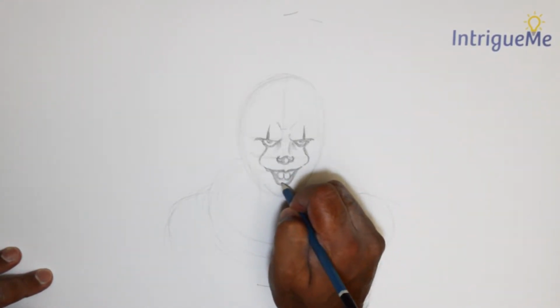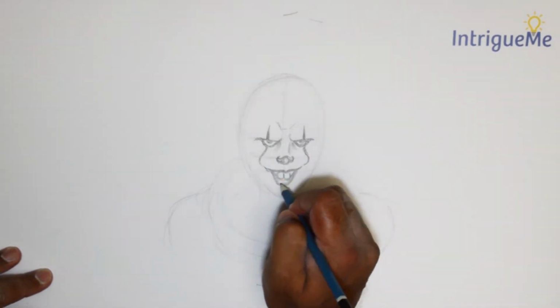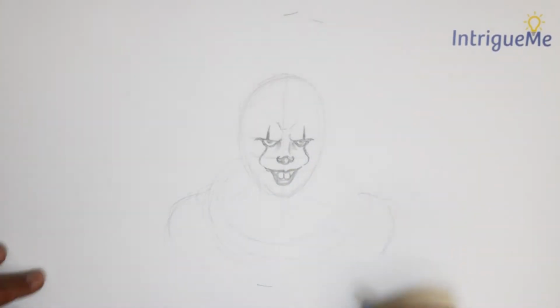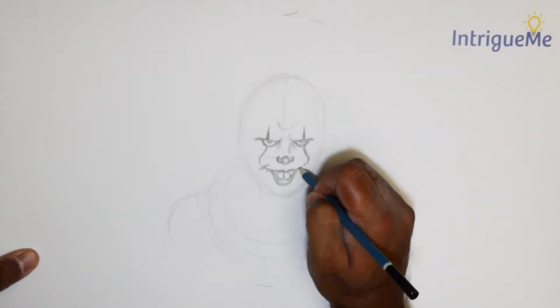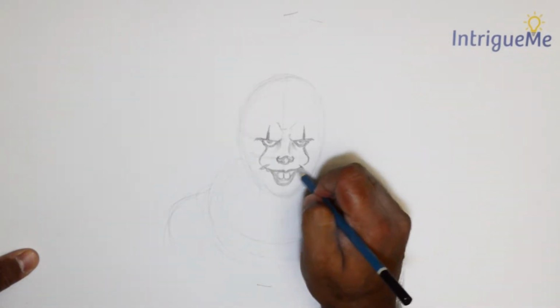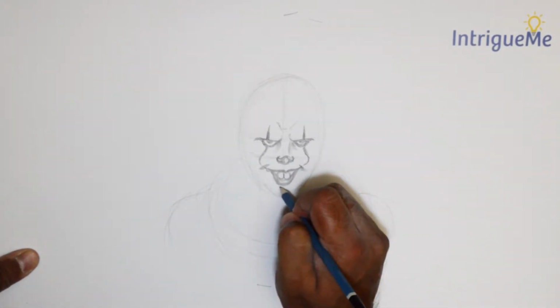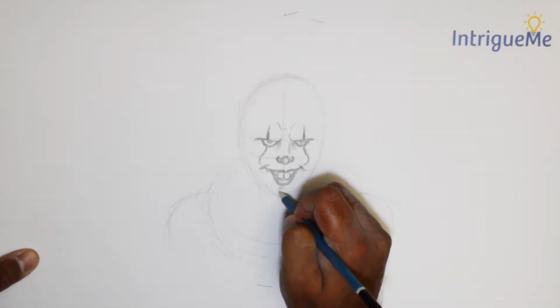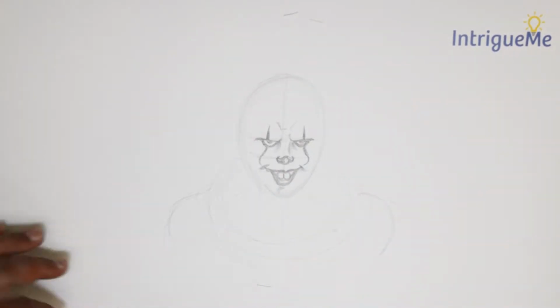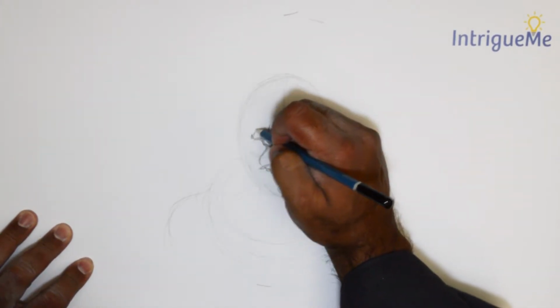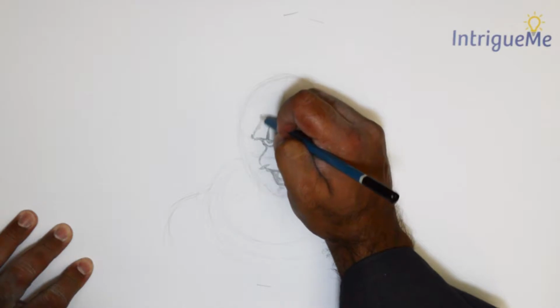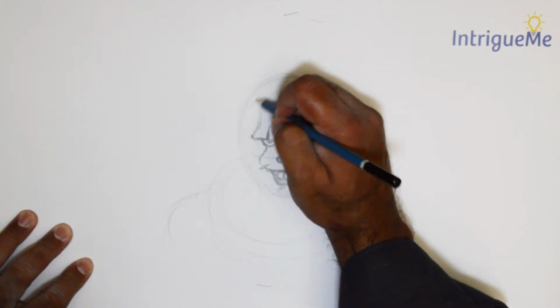I'm going to put in again some highlights similarly as I did here for the nose, because we are using a black and white medium in pencil. I'm going to use some crosshatch right here on these ends, and just a little bit here. So you could see that Pennywise's face is almost, his features inside of his face anyways are almost there.